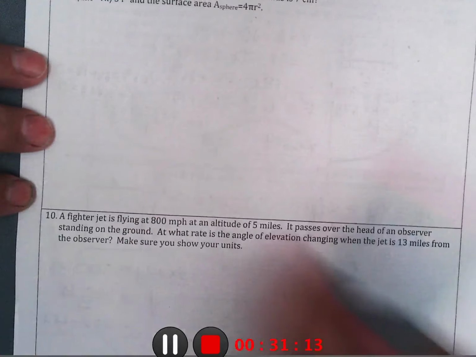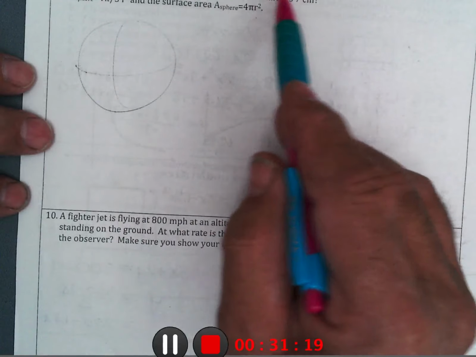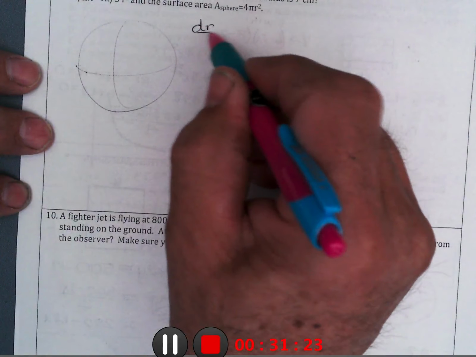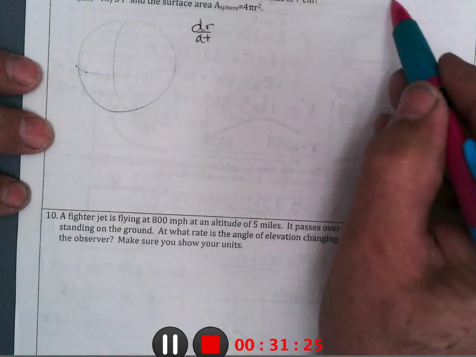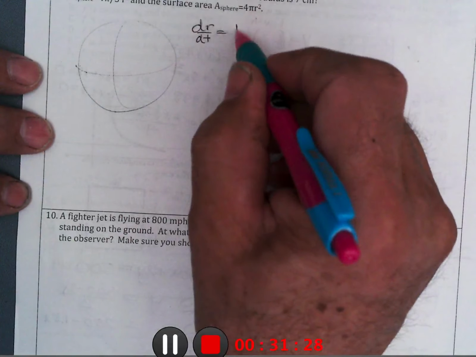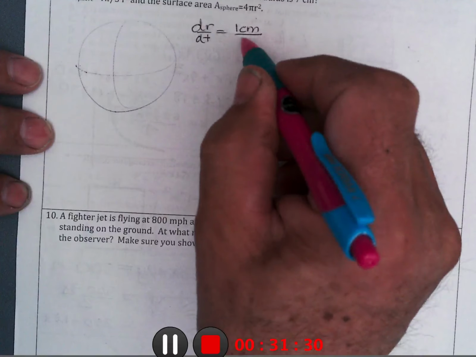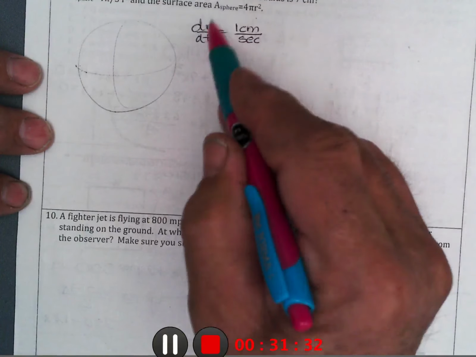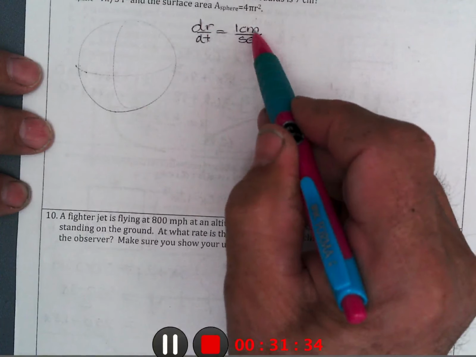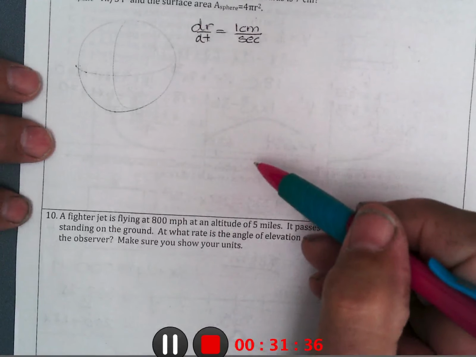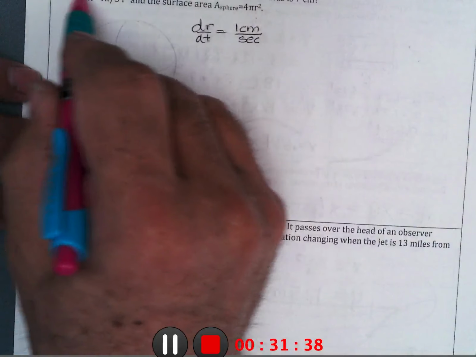Back page. A spherical balloon is inflated such that the radius, so dr/dt, is increasing at 1 centimeter per second. I knew it was dr/dt because it's centimeters and seconds. What is the rate of change of the surface area?